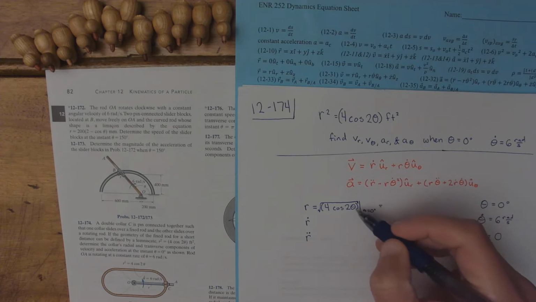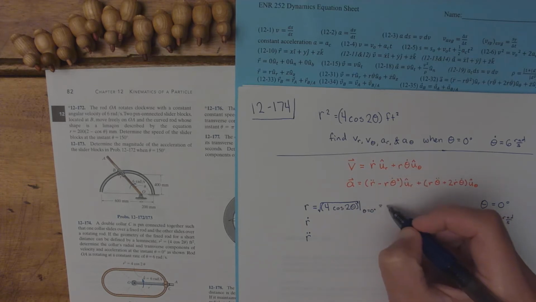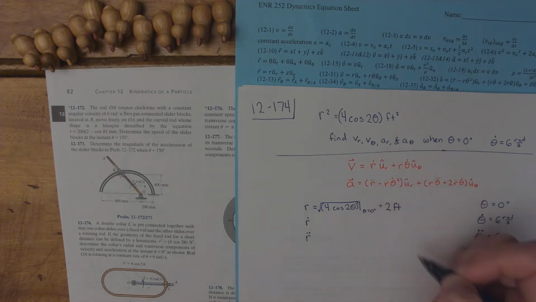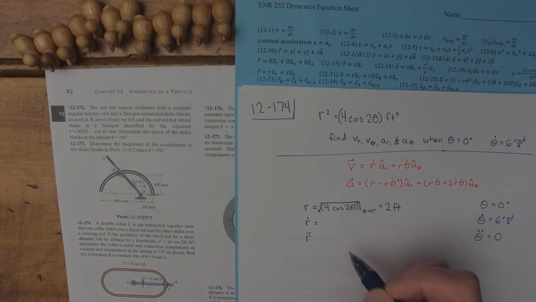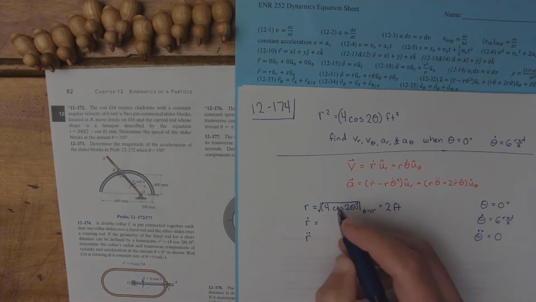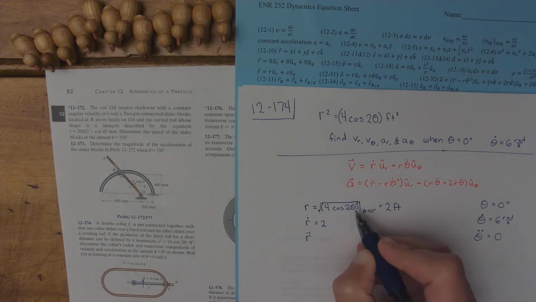So now you put in 0, you get cosine of 0, which is equal to 1, and then you take the square root of 4, and you get 2, and the units here were feet squared, so that's feet. Now we take the derivative. So I have this constant 2, then I take the derivative of cosine of 2 theta to the 1/2.